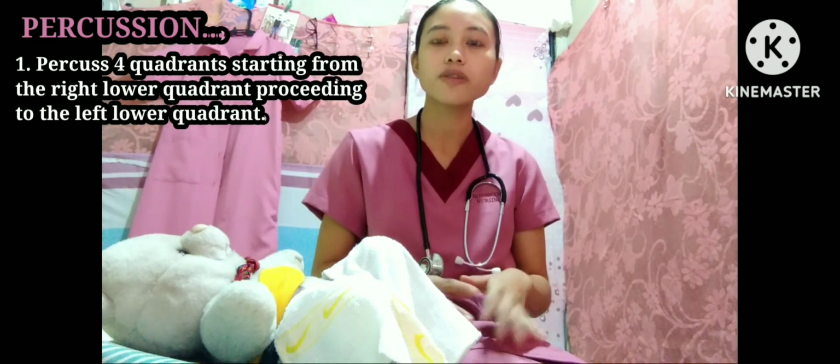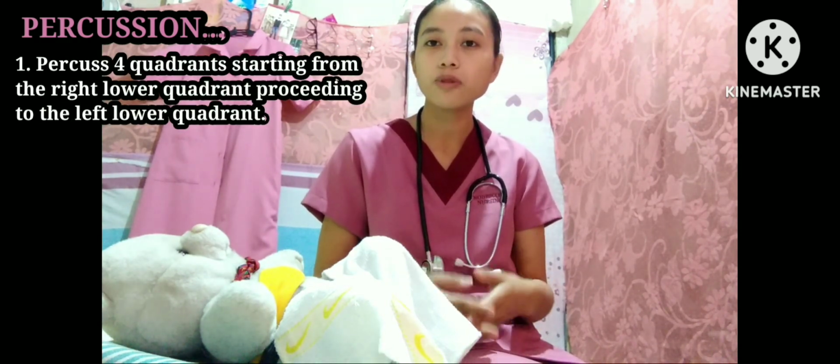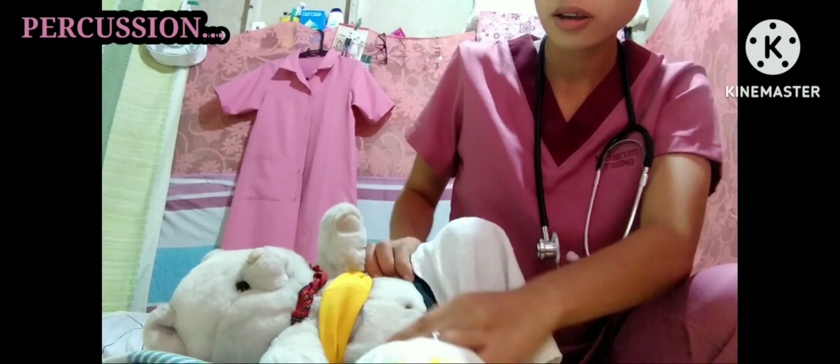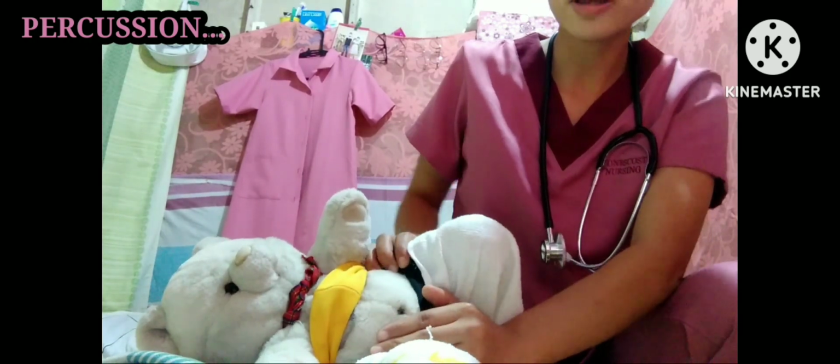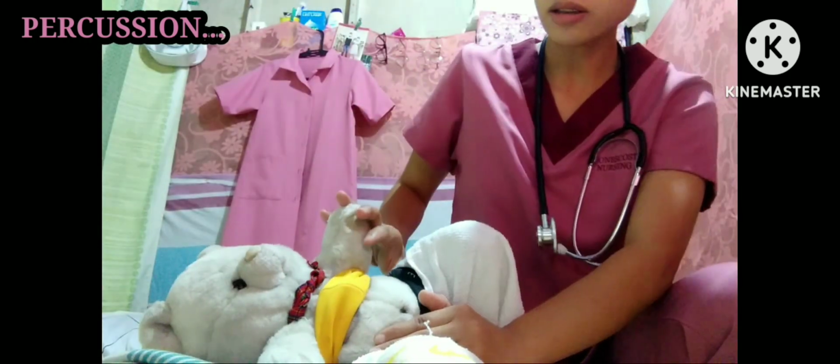Now let's do the percussion of the abdomen. So we percuss four quadrants starting from the right lower quadrant, proceeding to the left lower quadrant. So starting from the right lower quadrant here and percuss. Then to the right.